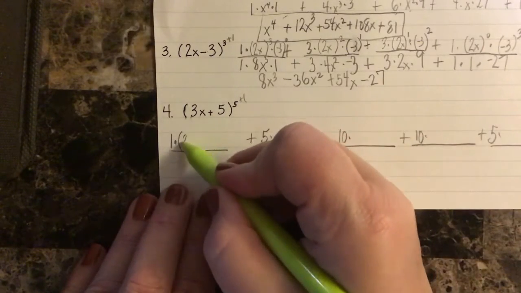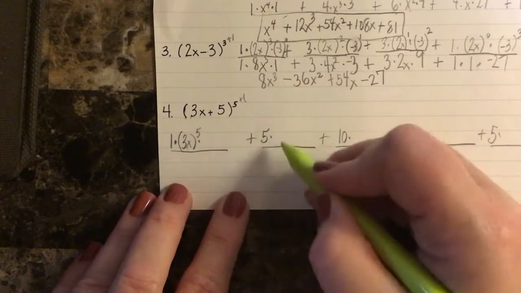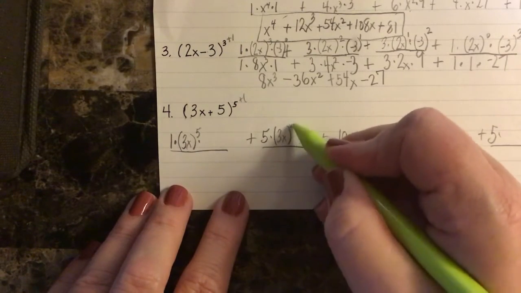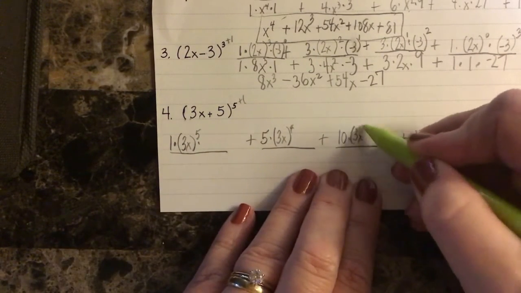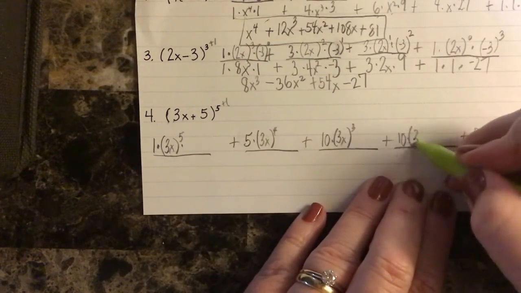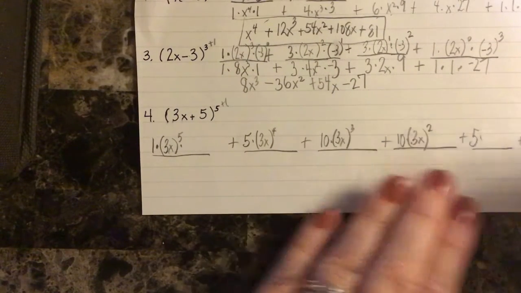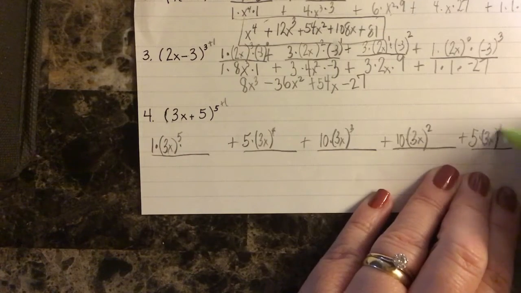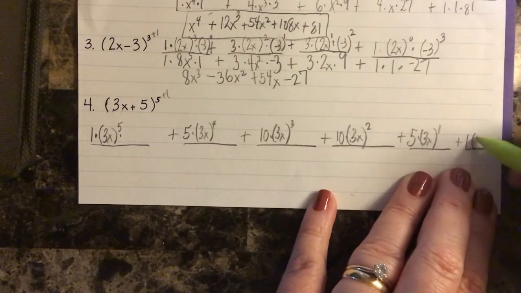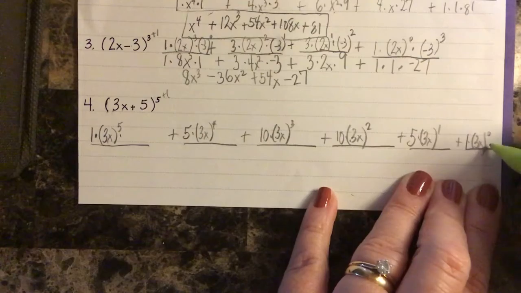I'll put 3x to the 5th, 3x to the 4th, 3x to the 3rd, 3x to the 2nd, 3x to the 1st, and 3x to the 0.